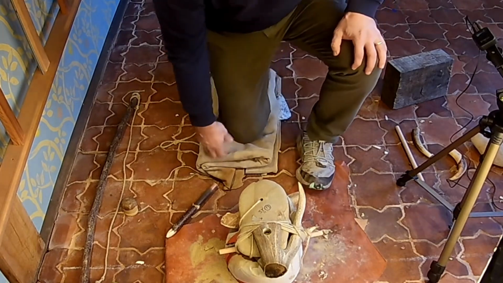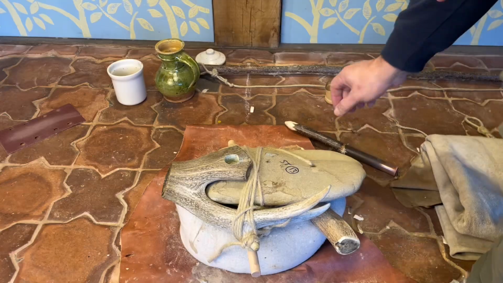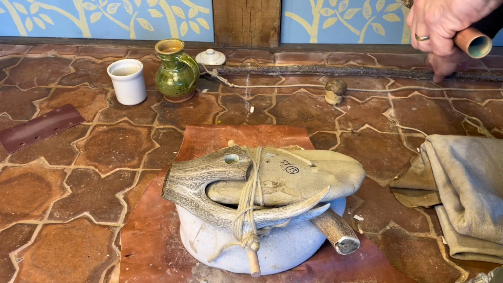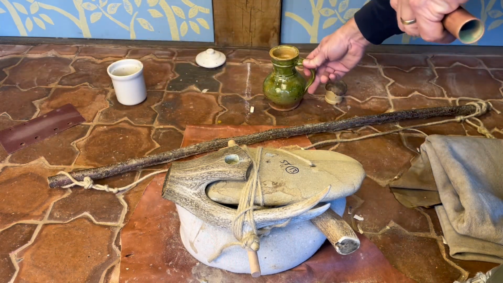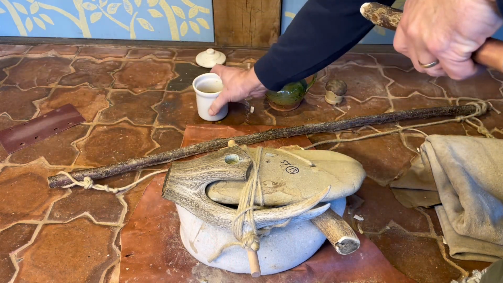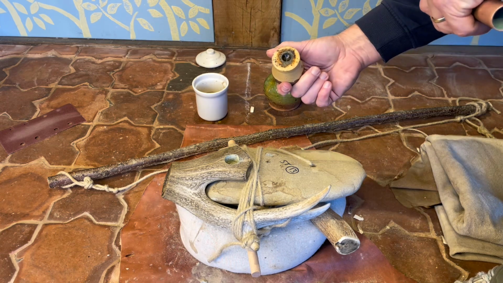So the principles remain the same. Although I'm using a tubular drill, I've got my faithful hazel bow, I've got a supply of water, I've got sand, and I've got my boxwood pivot.